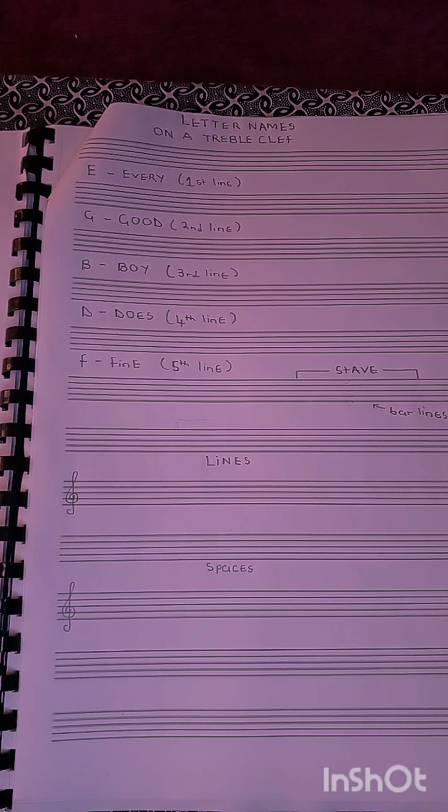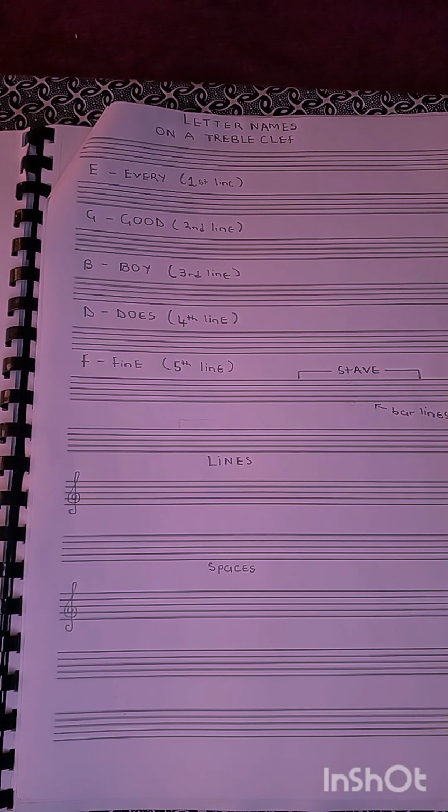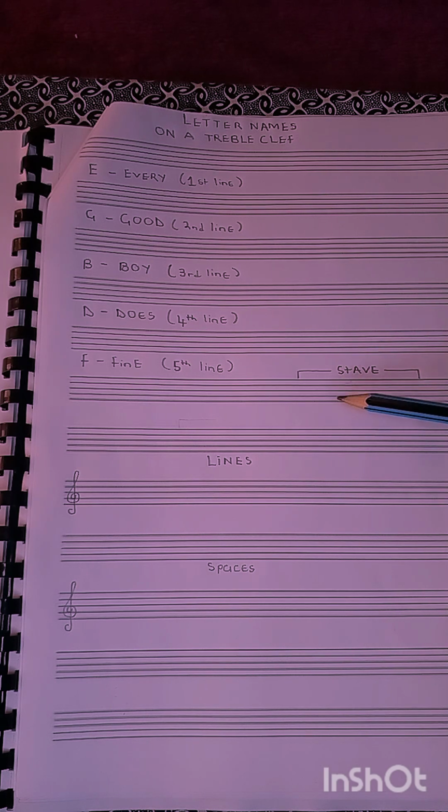However, let's note that this is not the only clef that we find in music. There are many types of clefs. But in this video, I'll only be teaching you about letter names on a treble clef and how to write them. Now you're probably wondering how we write notes or how we can identify notes on a stave.